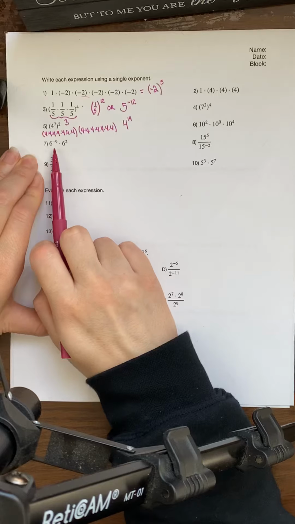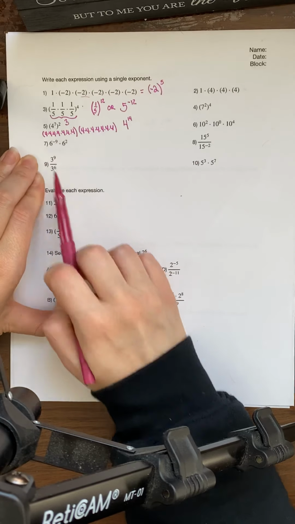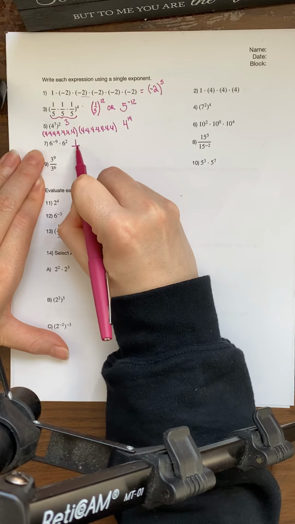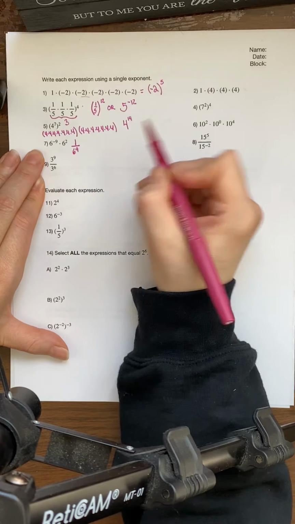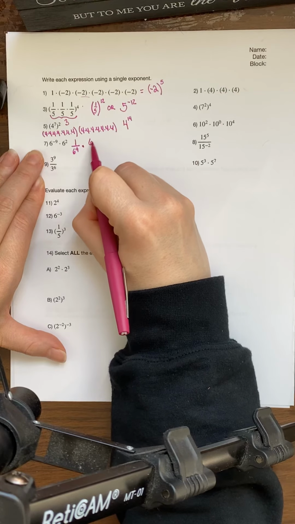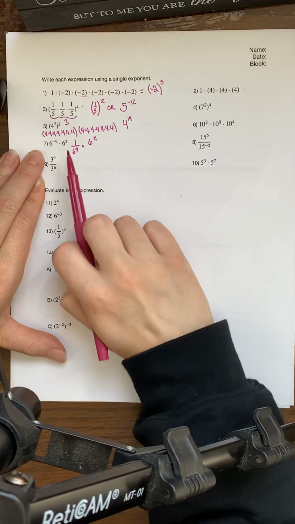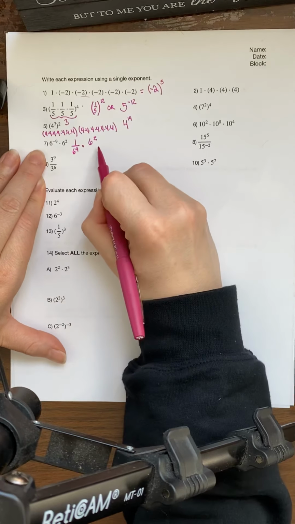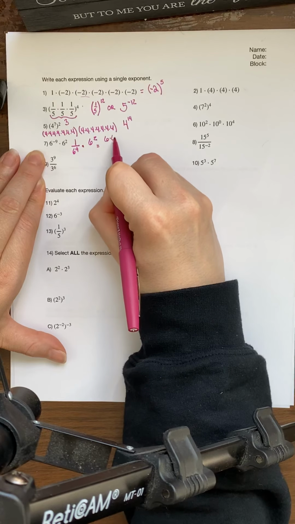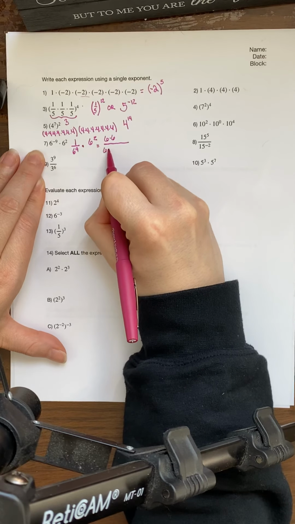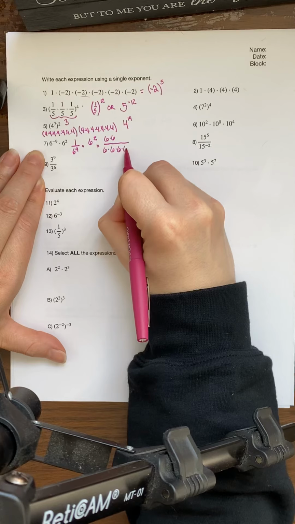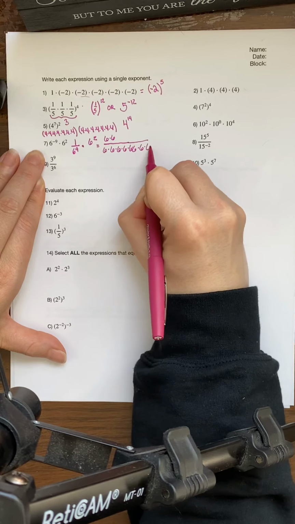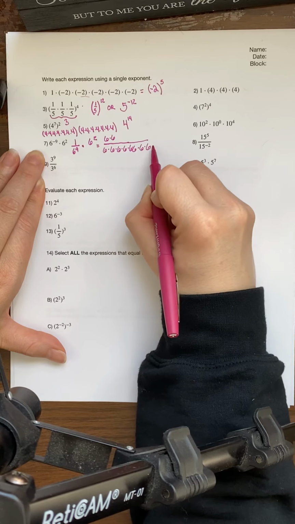Okay, remember, now a negative exponent shoots these down to the bottom, right? Makes it a fraction. So it's 1 over 6 to the 9th times 6 squared. So we have 2 6s on the top and 9 6s on the bottom. If you can't remember how to do that, put the 2 6s on the top and the 9 6s on the bottom. 1, 2, 3, 4, 5, 6, 7, 8, 9.